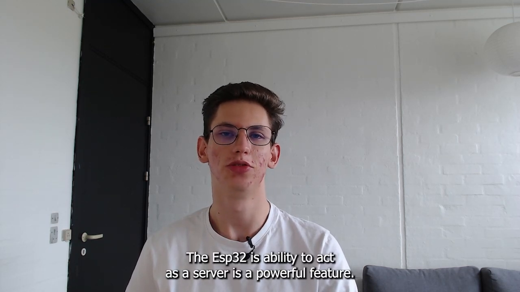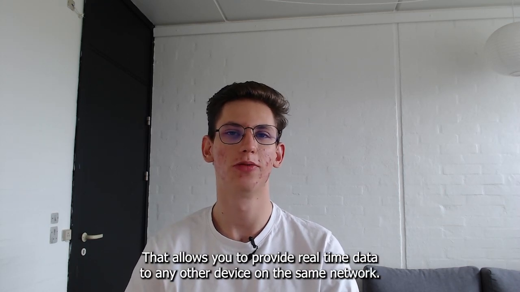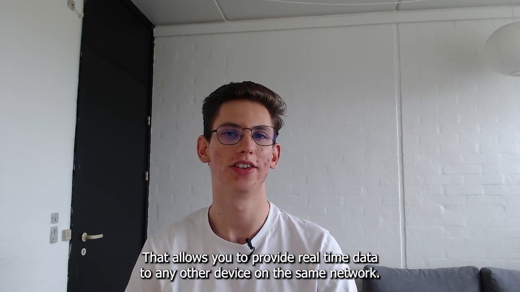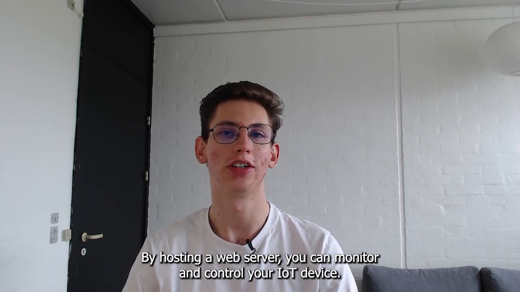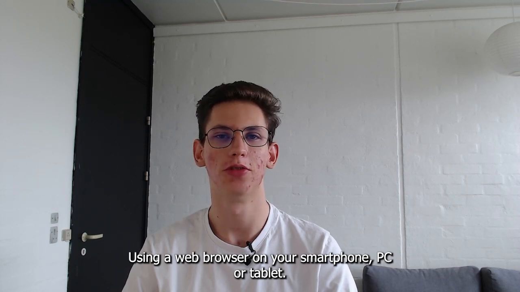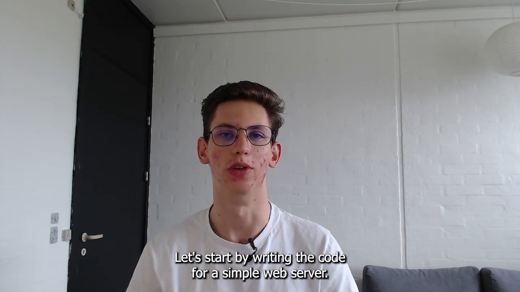The ESP32's ability to act as a server is a powerful feature that allows it to provide real-time data to any other device on the same network. By hosting a web server, you can monitor and control your IoT device using a web browser on your smartphone, PC, or tablet. Let's start by writing the code for a simple web server.